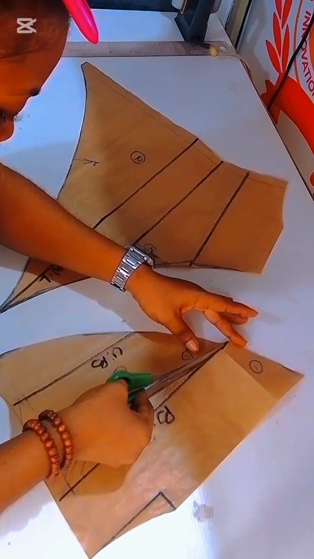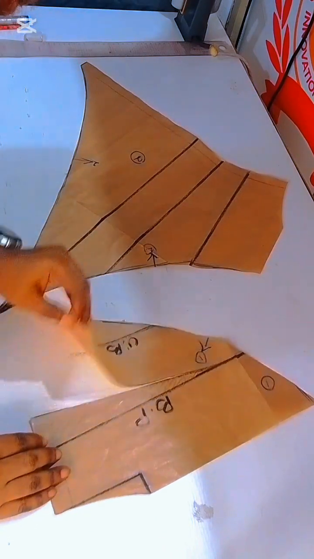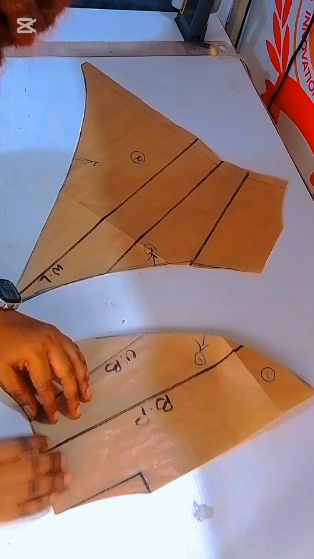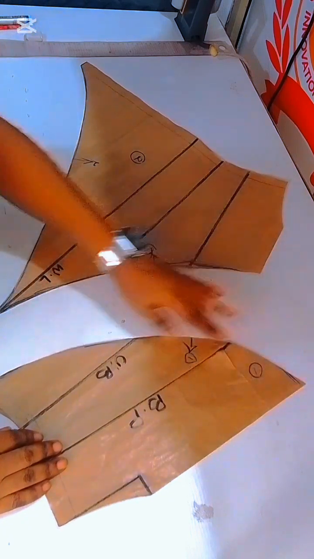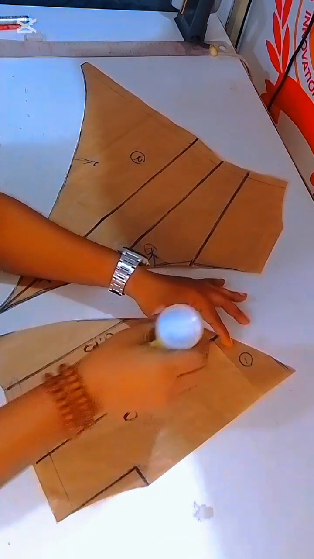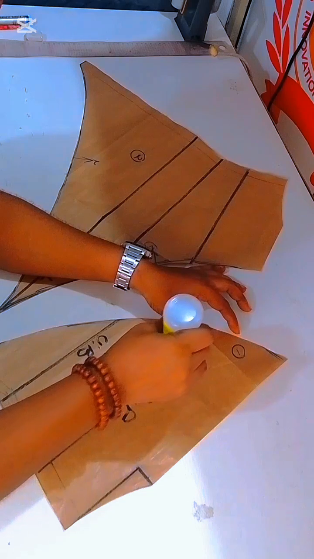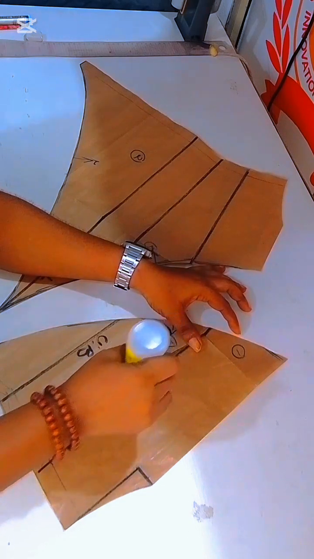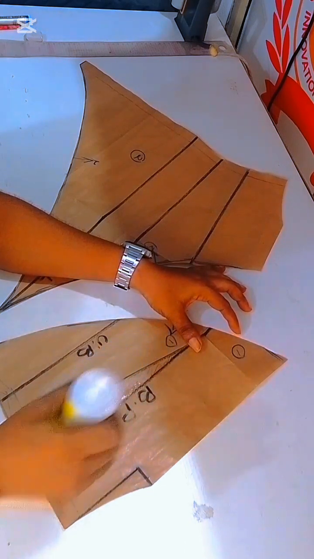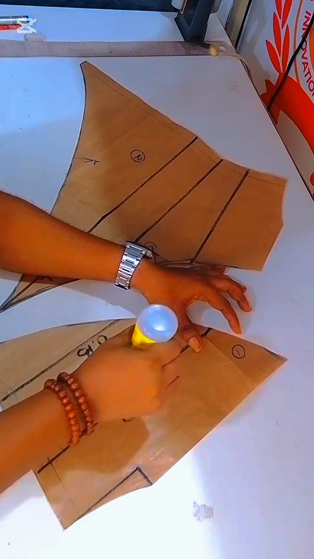If you don't know how to get the side bust dart, watch the last video. I'm going to link that video to this one so that you can get up to speed. We teach from scratch, so sometimes when we make certain videos, we just refer to what we've taught in previous videos. So do well to watch those videos.